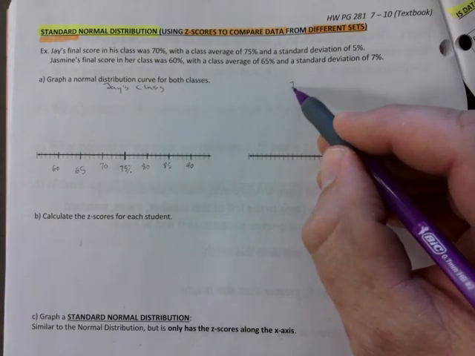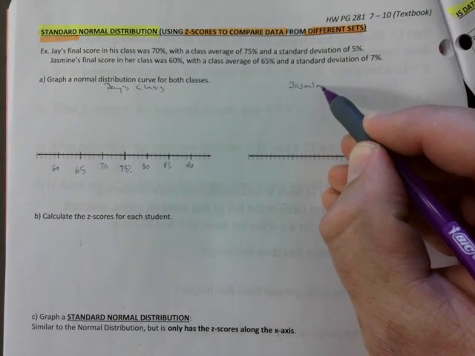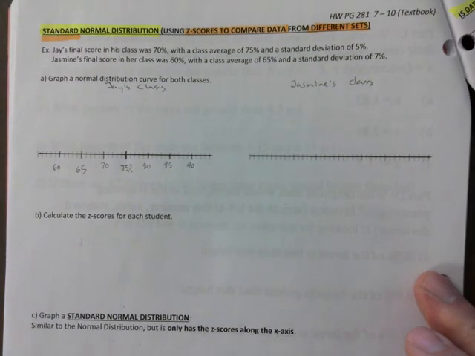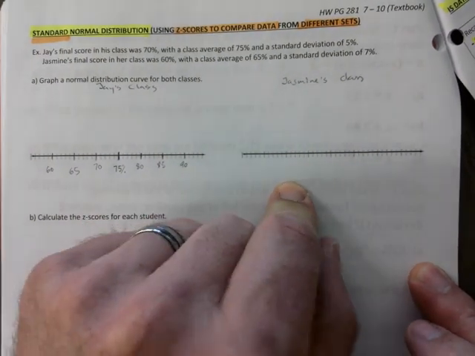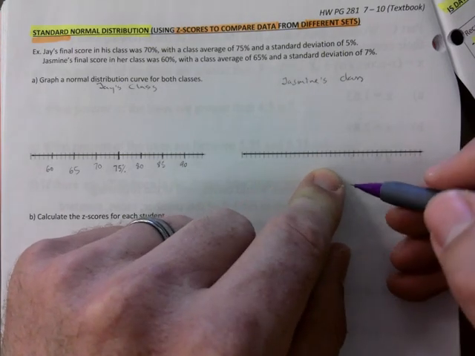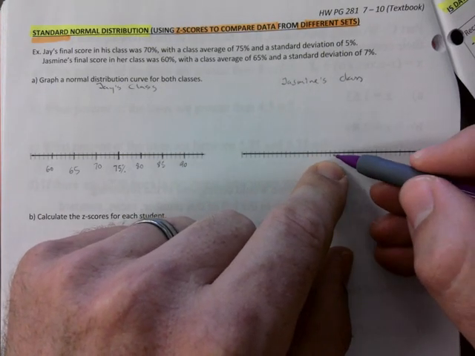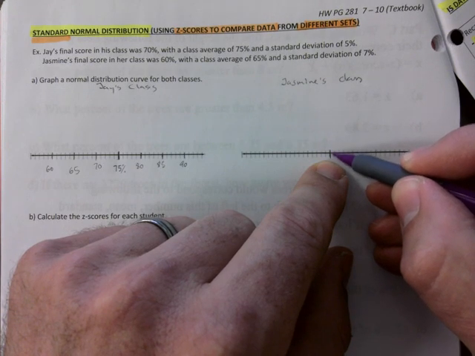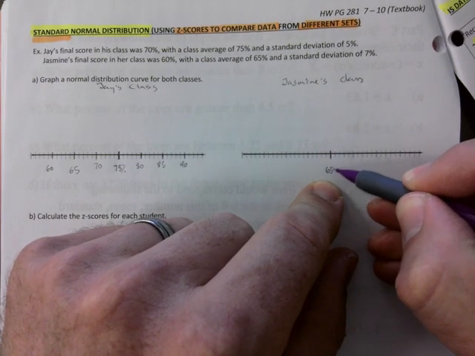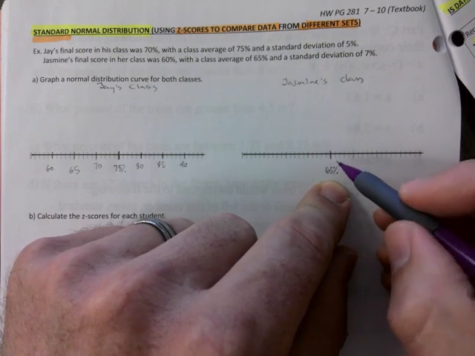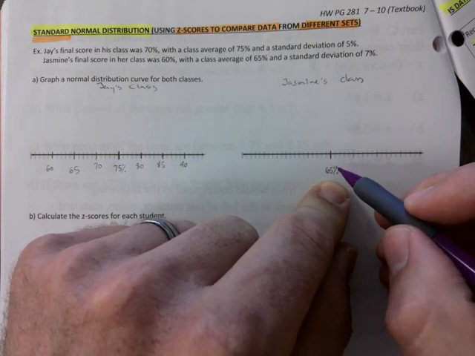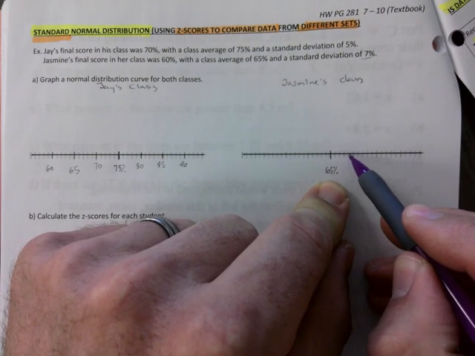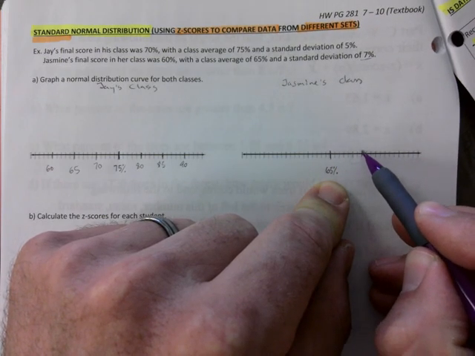Let's go with Jasmine's class here. Jasmine on the other side. Jasmine's mean for the class is 65. So we go 65 in the middle. This is the mean. We have a standard deviation of 7 for Jasmine. So we're going to count 7. So 2, 4, 6, 7.